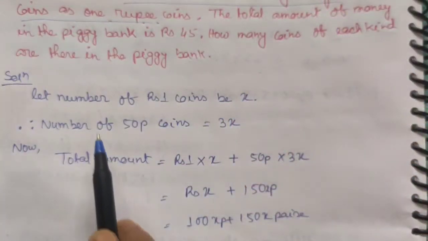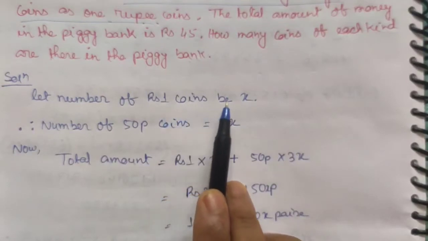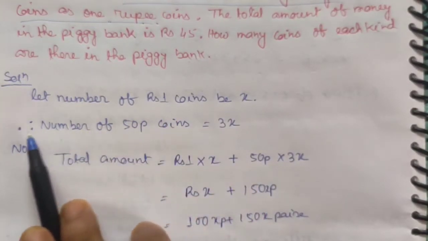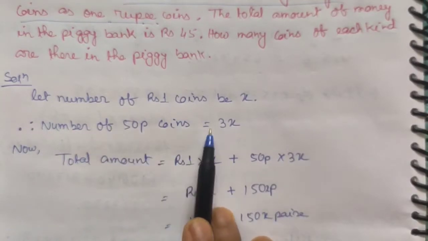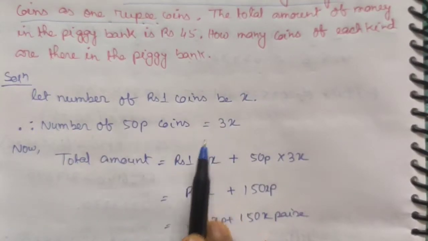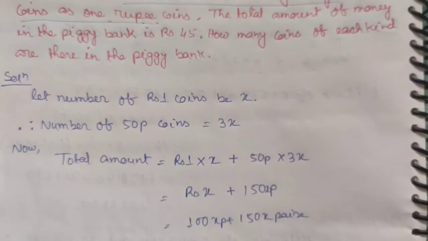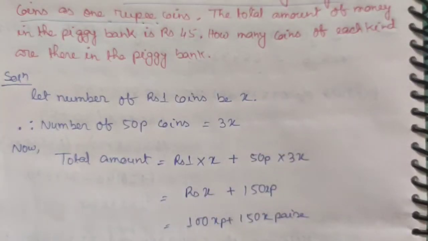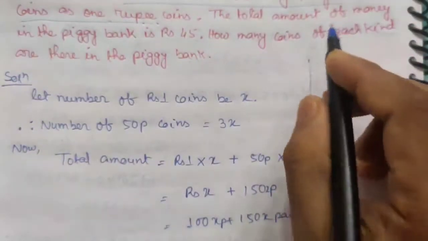Clear? So we have considered the number of 1 rupee coins as x, therefore the number of 50 paise coins will be 3x. Clear?